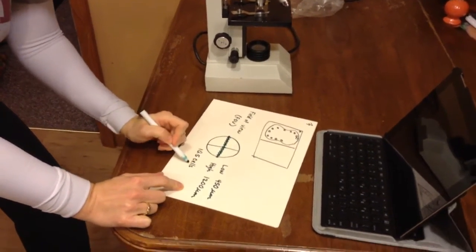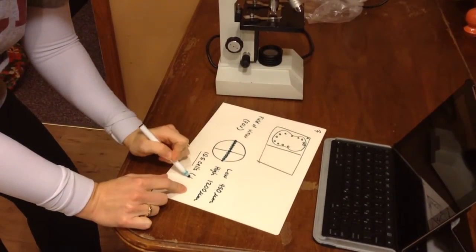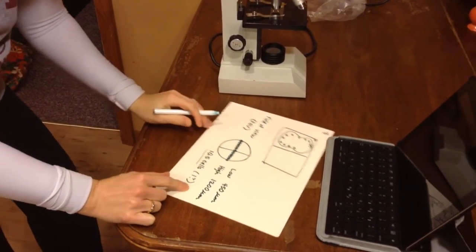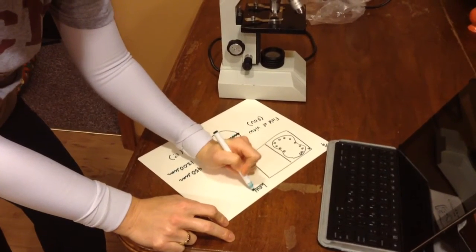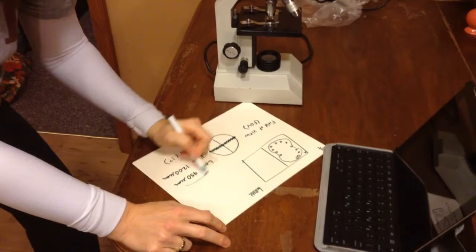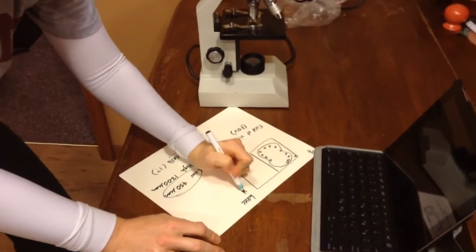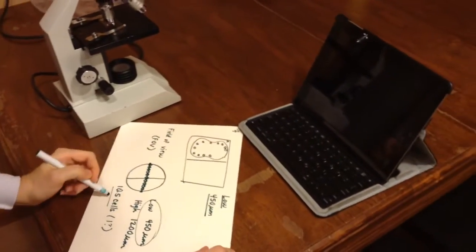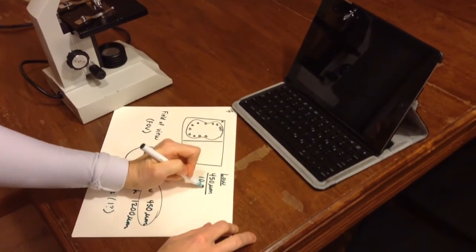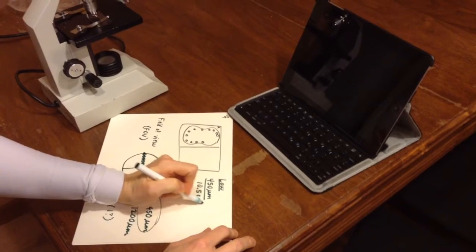So to determine how big one of those cells is, what I'm going to do is take my field of view. So let's say I'm under low power. My low field of view, remember, is 450 micrometers. So I'm going to take 450 micrometers and divide that by my 10.5 cells.